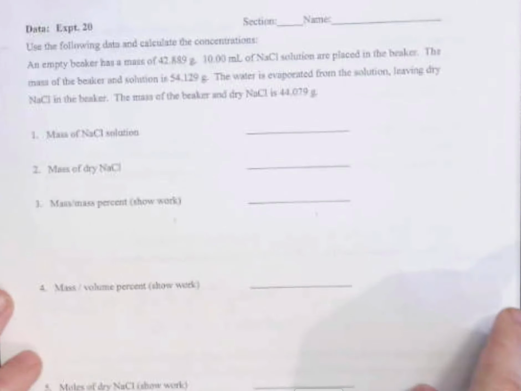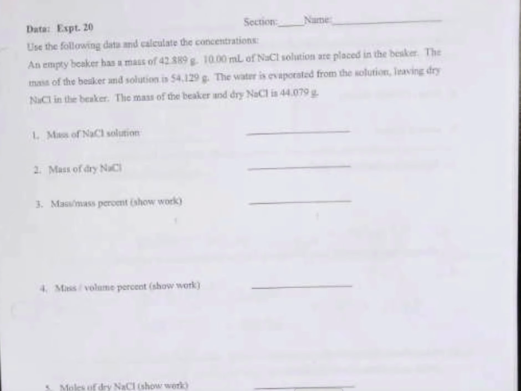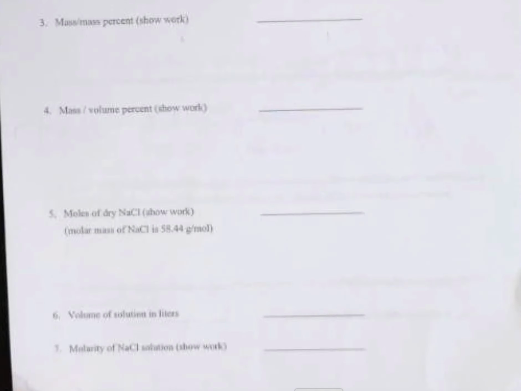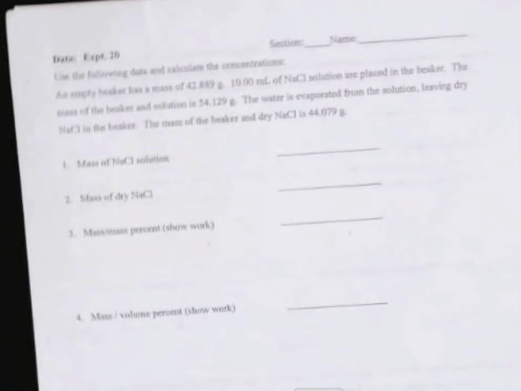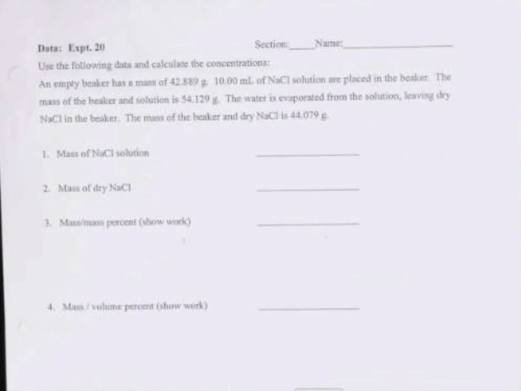with this, you're given a lot of data, and it's kind of several different problems in one. One part of it is you need to identify different grams of solute, grams of solution. Then it's a concentration problem where you're asked to calculate mass percent, mass volume percent, and finally you're asked to calculate the molarity. So it looks really intimidating. All the information is here.